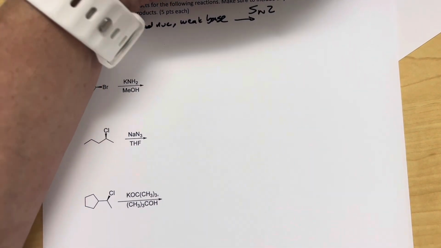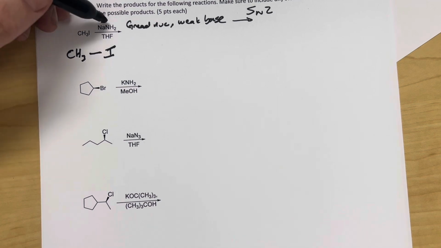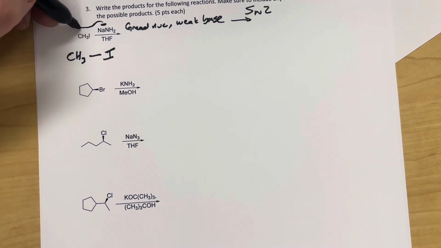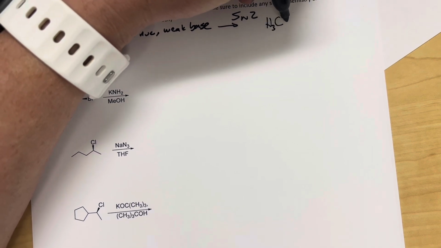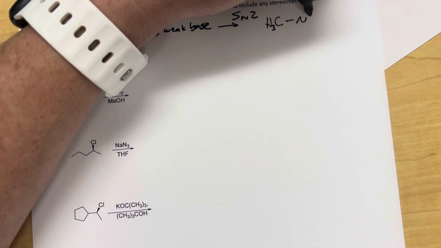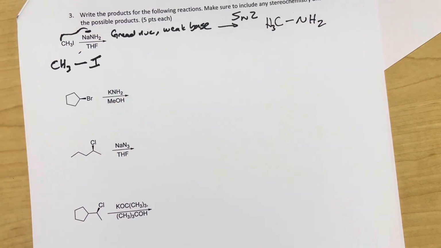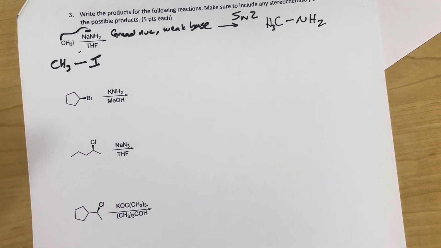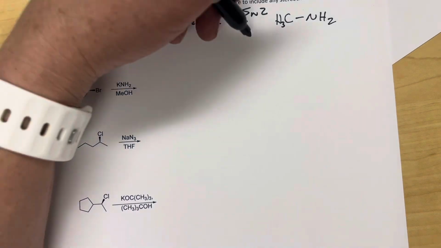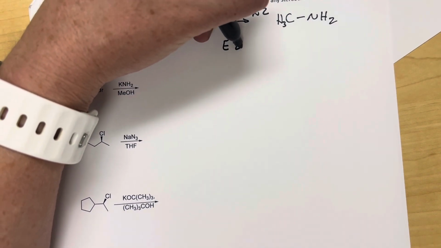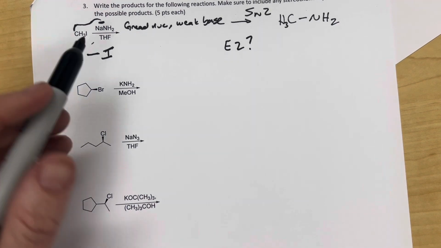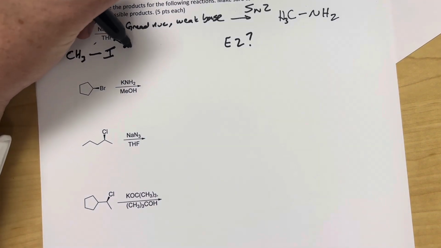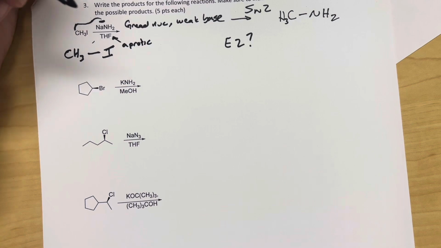Let's do the SN2. When SN2, remember this NH2 is going to come in there and attack this. The I is going to leave. So we just get that. Okay, that would be our SN2. But then the other question is, would E2 happen? Because that should be your next question. By the way, this is a protic solvent, and you should have all these solvents memorized.